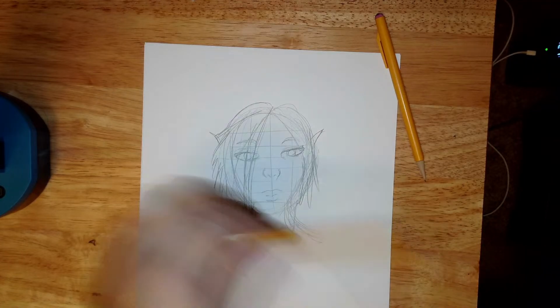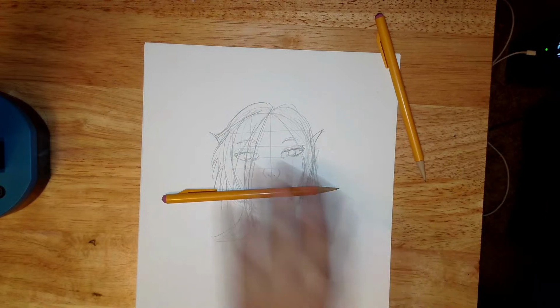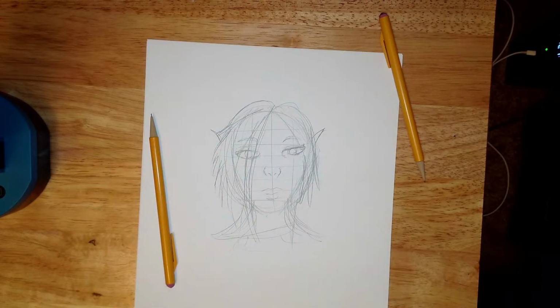So there's the simple drawing of the character. And I use the lines as sort of a guide in my head. I don't usually draw them. But there are so many different types of drawings out there that anybody can make, anybody can do, anybody can actually just create.